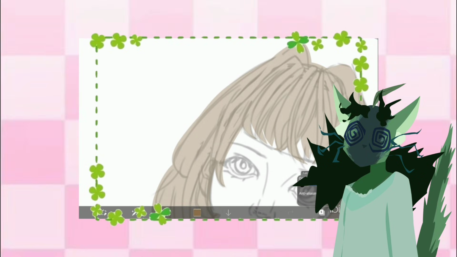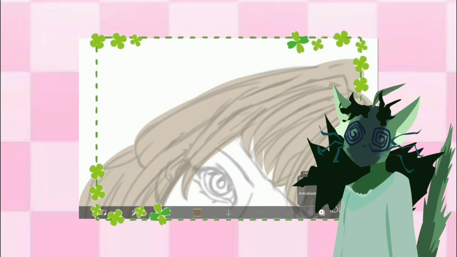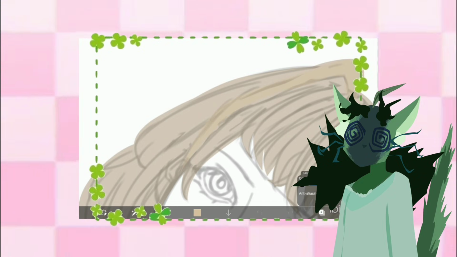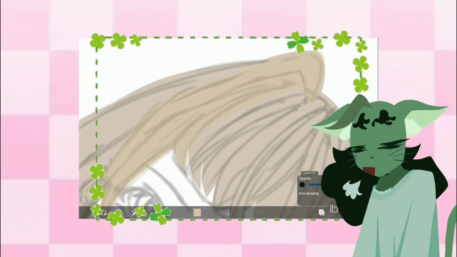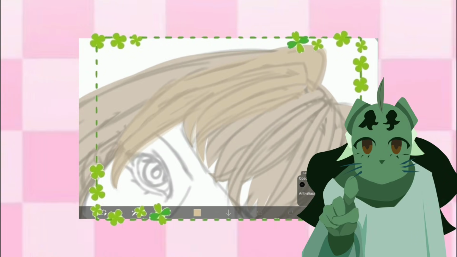It's just that I was feathering a lot, so the lines weren't good, and I didn't want to go and fix the lines because it would take too much time. Yeah. So at first when I was doing the hair, I started with the outline color.